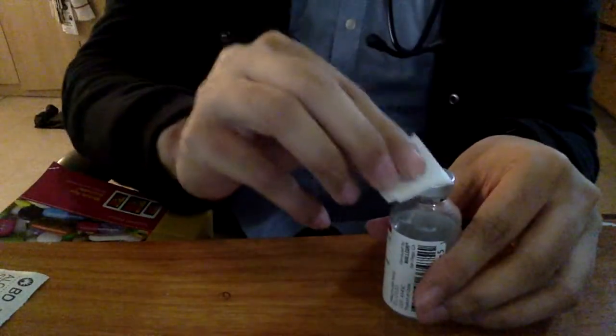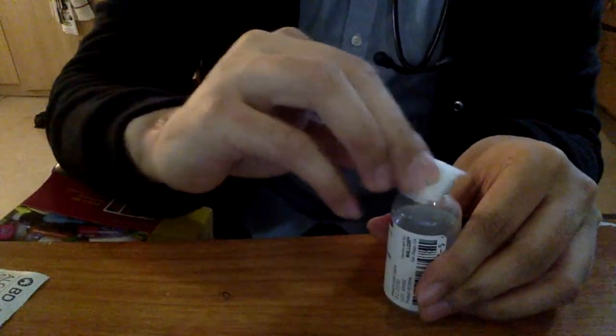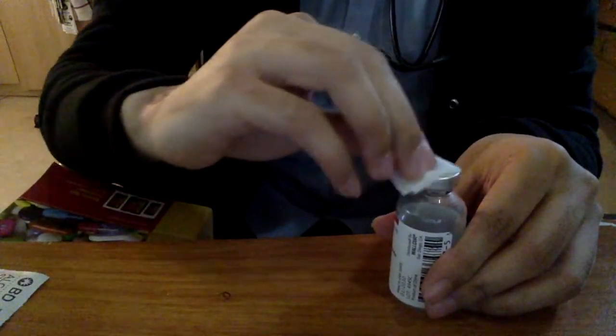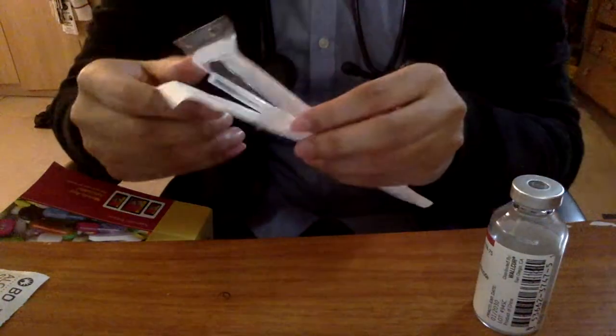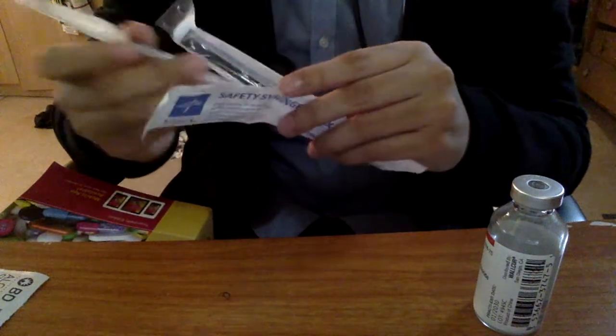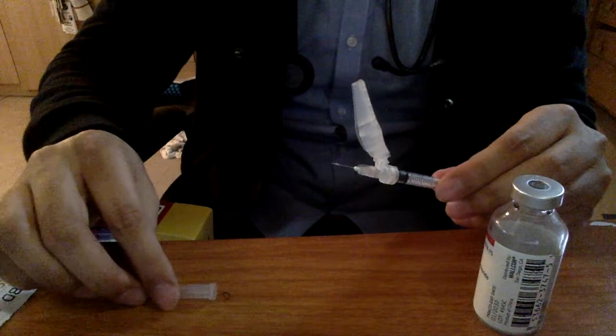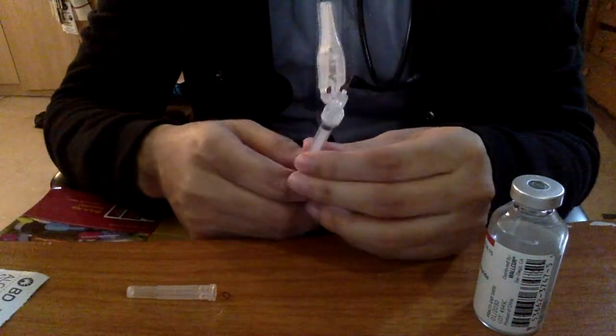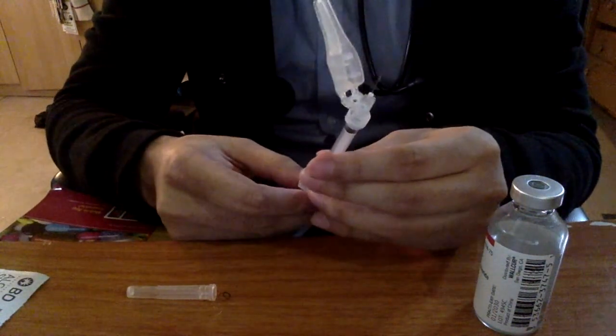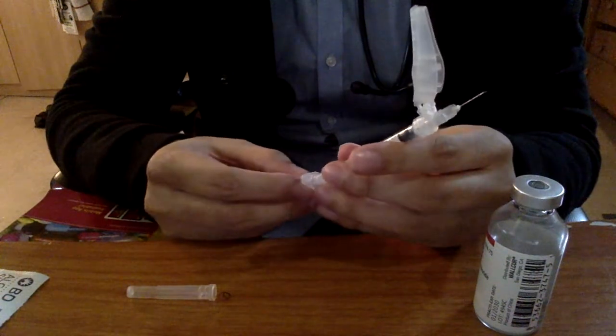So what we're going to do, we're going to take our alcohol swab. We're going to wipe the top of the vial in a circular motion. We're going to take our syringe. I'm going to take the cap off. I'm going to place it on the table. Okay. So now, since we are going to administer 4 units, we're going to draw back 4 units of air in the syringe.